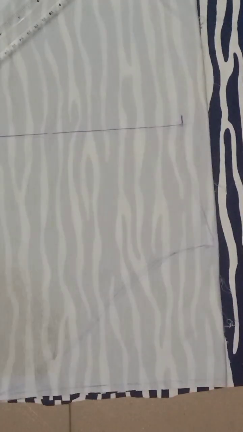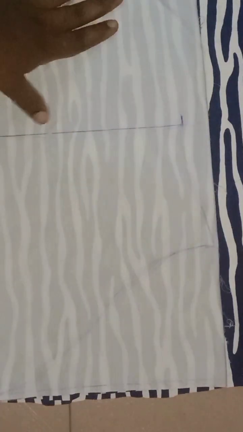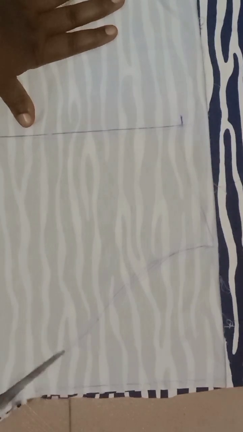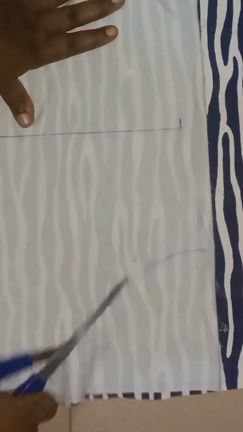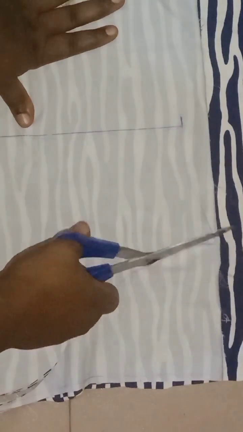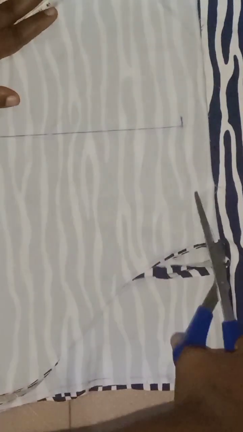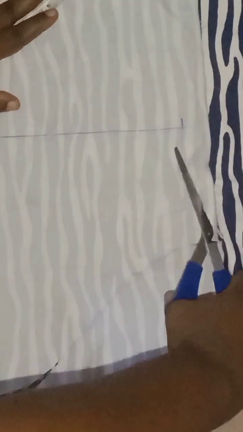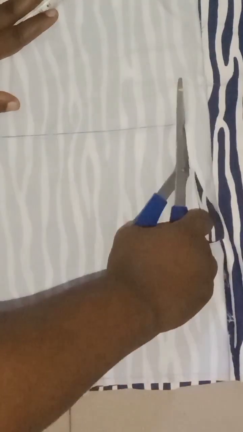So I'm just going to connect it that way to make my sleeve. I hope we understand what I've just explained. It's just the same thing, but instead of joining by 1 inch, I'm going to be joining by half of an inch so that I can get my exact measurement that I want, which is my hip measurement. That is it. So I'm just going to cut out my sleeve as seen in the video.